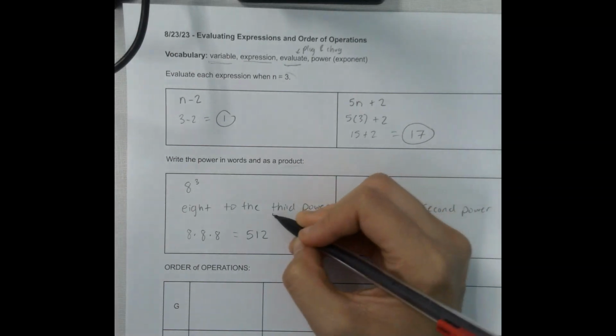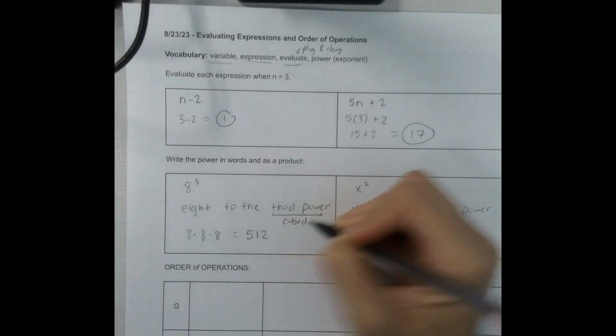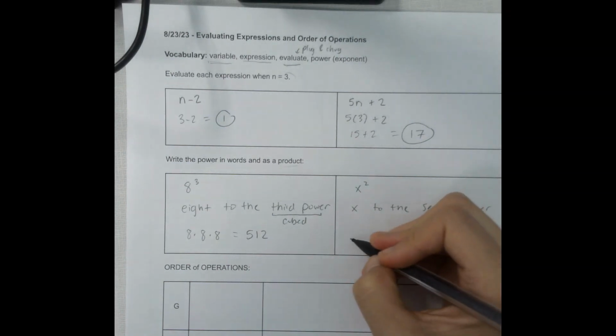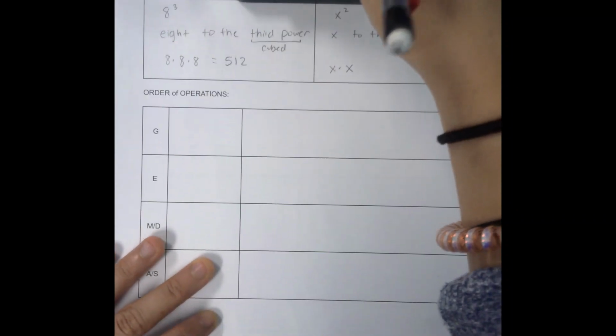This one, we have x to the second power. We could also, for this one, say cubed. And this we could also say squared. So we would write that as x times x. That's the product form.